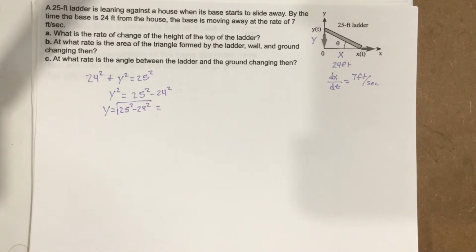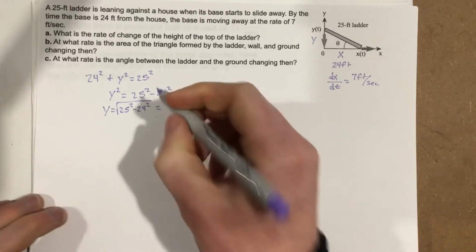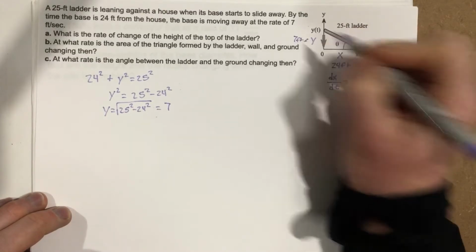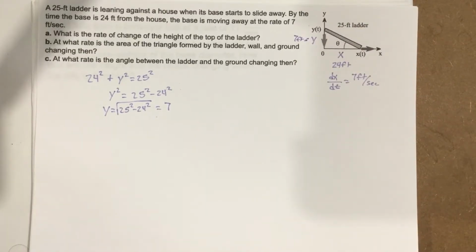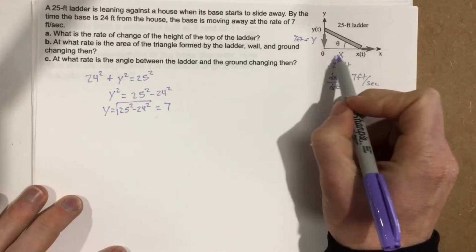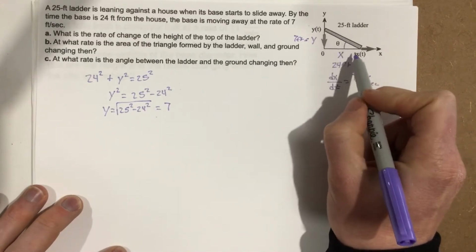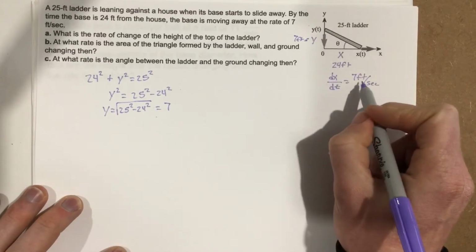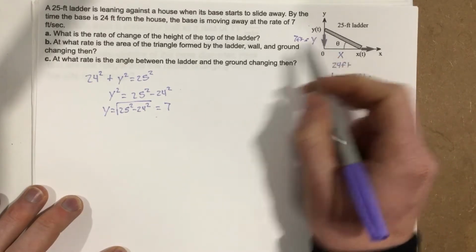And let's put that in the calculator. And we end up with 7. So this is 7 here. So that means the height here is 7. So in this scenario that they're having us look at, when the ladder is falling, at the point when x is 24 feet, the y value is 7 feet, and the base is moving away at 7 feet per second, we don't know how fast it's dropping. That's what they're asking us for.